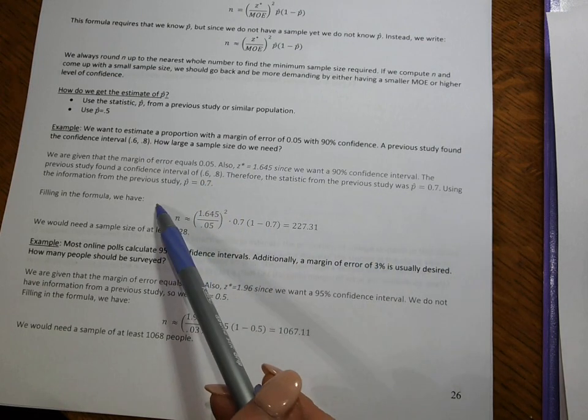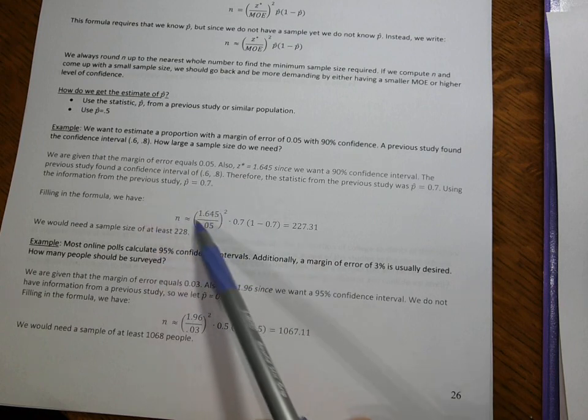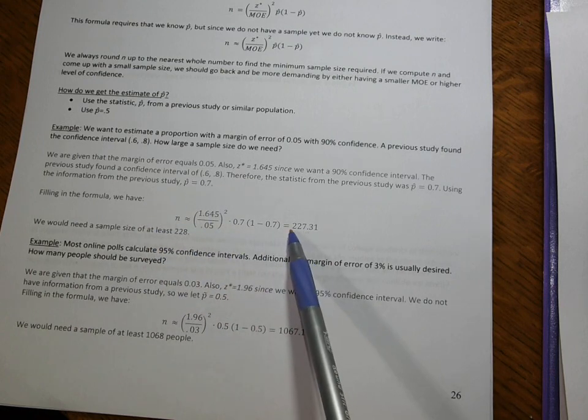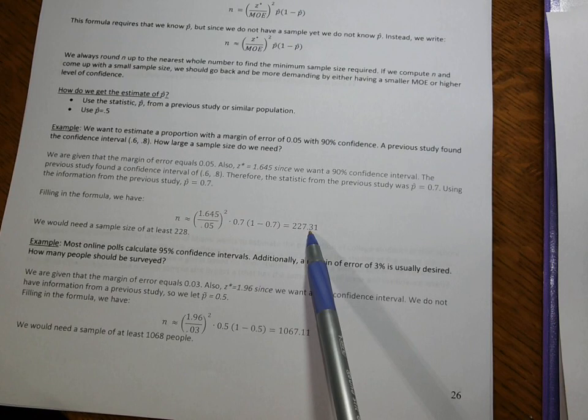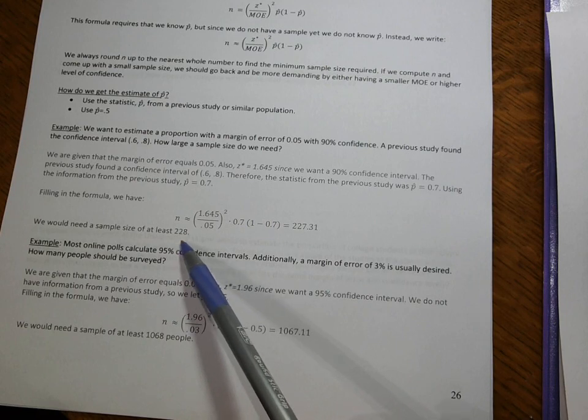Using the information from the previous study, we're going to set p-hat equal to 0.7. So here we fill in the formula. Notice this is 227.31. We always round our sample size calculations up. So this suggests we need a sample size of at least 228.